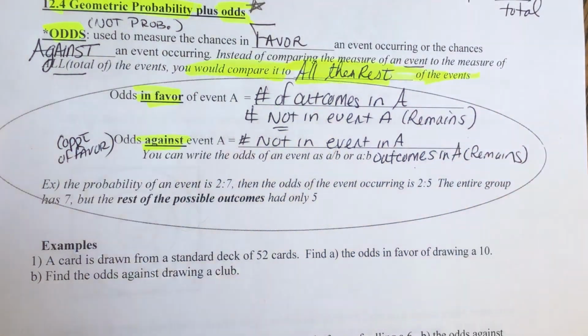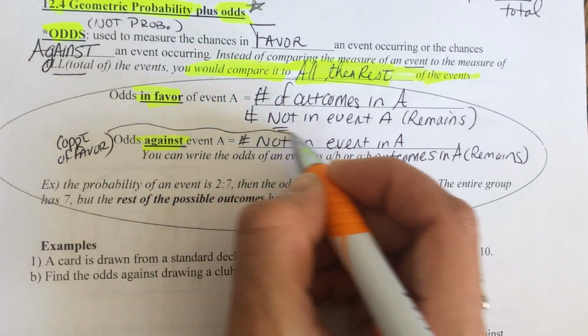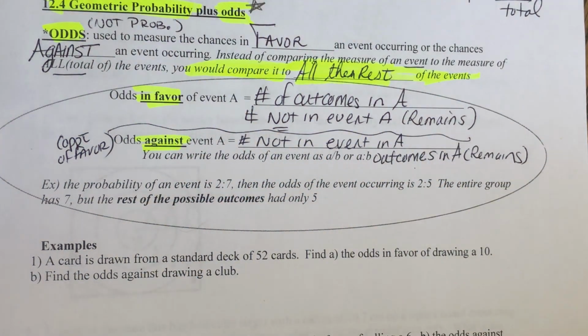If you look, they're just the opposite of one another. So honestly, if I ask you for in favor, take what I want and put it over the remaining. If I want against, you can still take what I want, put over the remaining. You just have to flip it.